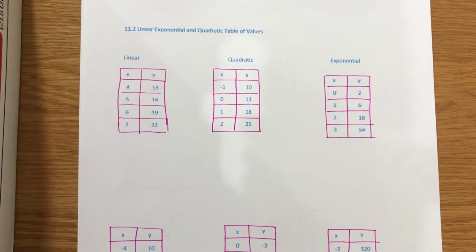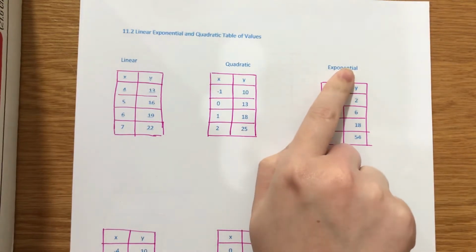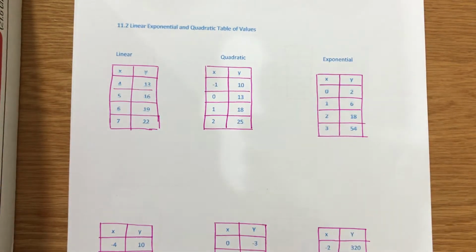Hi guys. So this week we're going to be comparing linear, quadratic, and exponential functions in a different way. Last week we were comparing linear, quadratic, and exponential graphs. This week we're just going to focus on tables of values.